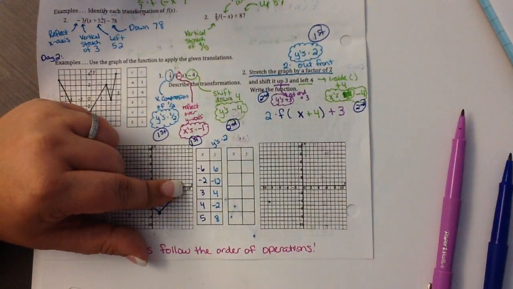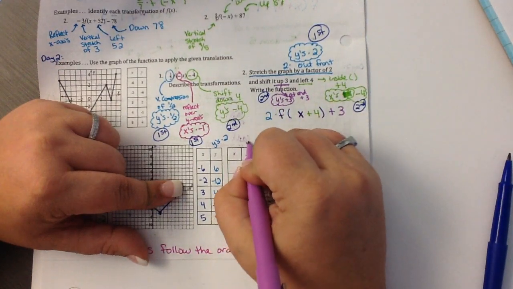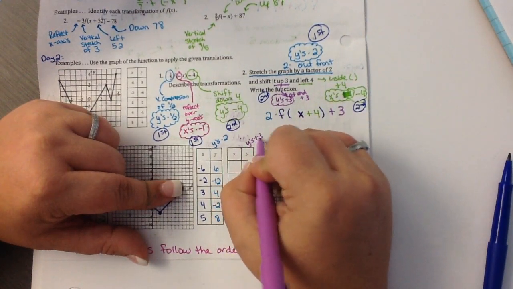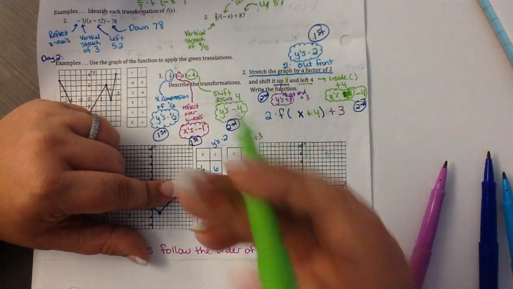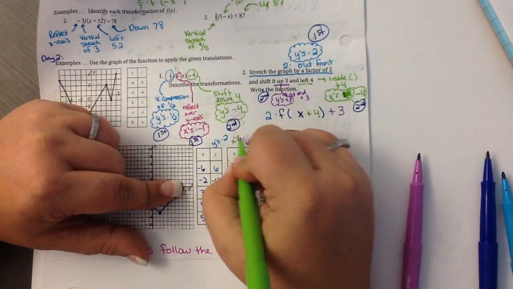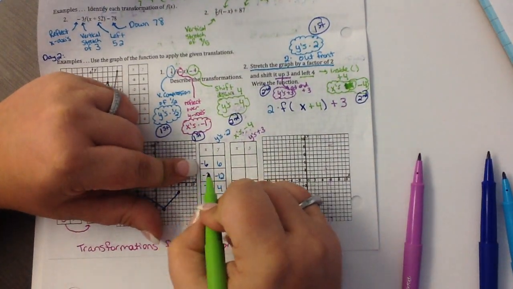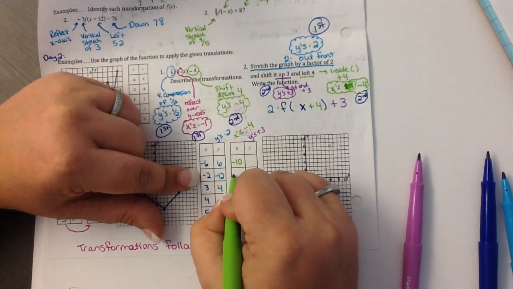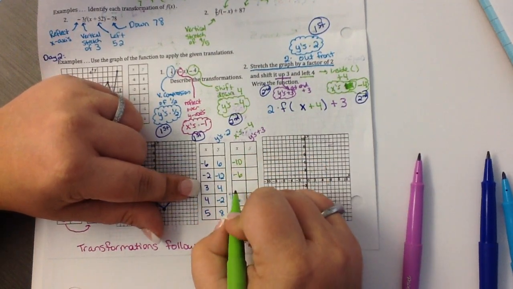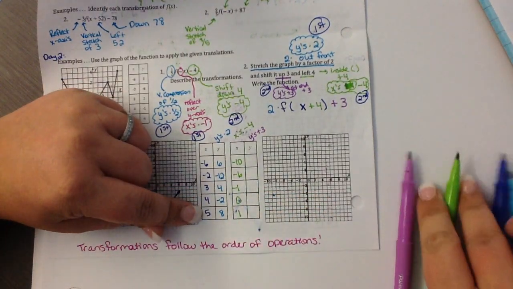Now, what's happening next? Well, let's look. Second, it says my y's have to have 3 added to them. Good thing, because otherwise I couldn't graph that. And it says my x's have to have 4 subtracted from them. So let's get on this game. Negative 6 minus 4 is negative 10, negative 2 minus 4 is negative 6, 3 minus 4 is negative 1, 4 minus 4 is 0, 5 minus 4 is 1.